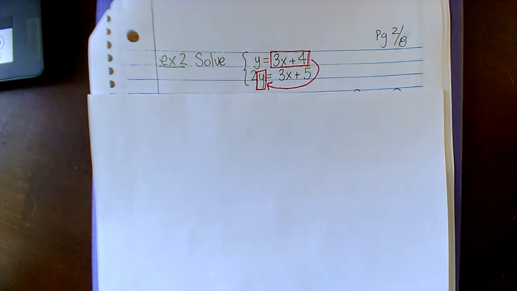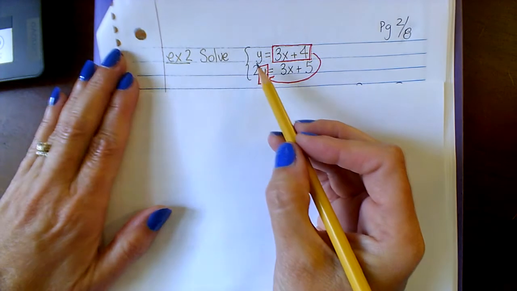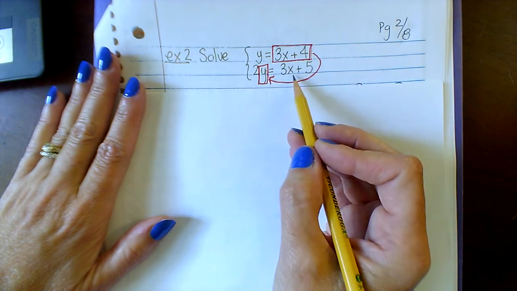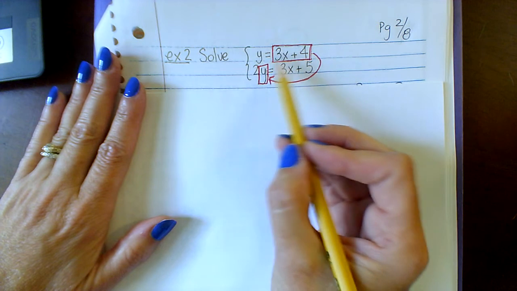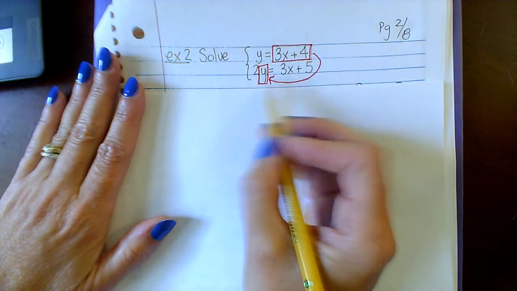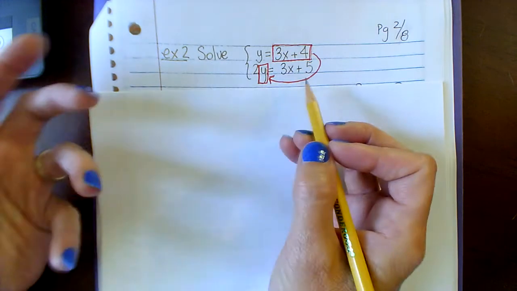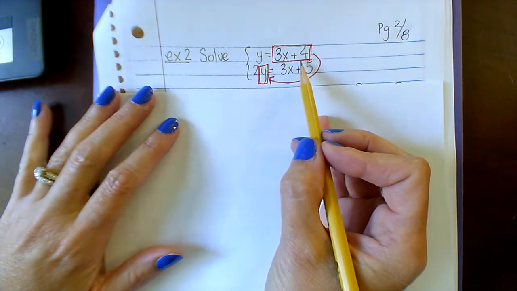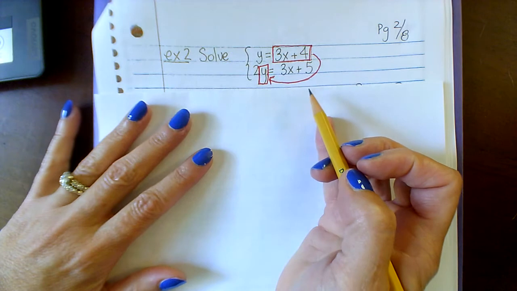All right, so you can already see how I've got it marked off for substitution. One equation is y equals 3x plus 4. The other one's 2y equals 3x plus 5. The top equation is already solved for y. This bottom one, it's close. If I had divided both sides by 2, then it would be solved for y. But this one's already solved for y, so step 1's done for us.